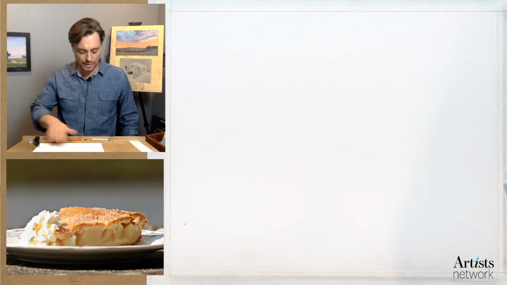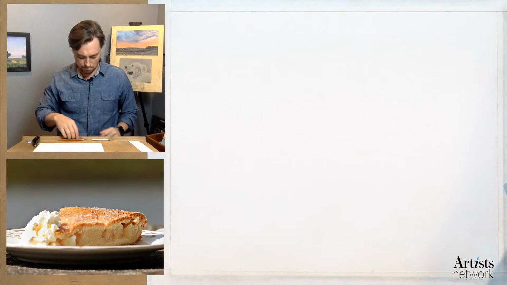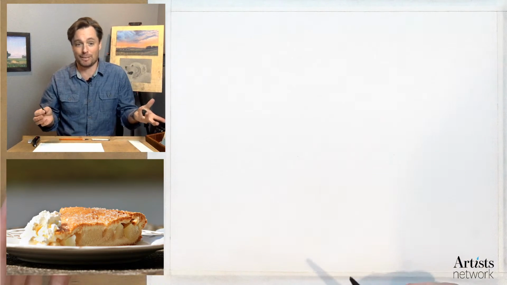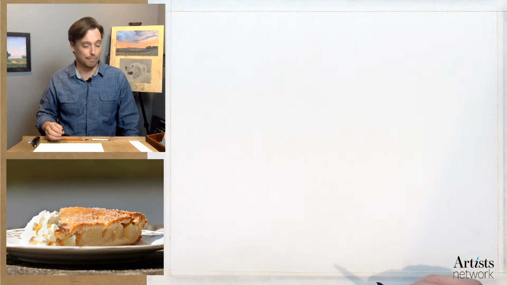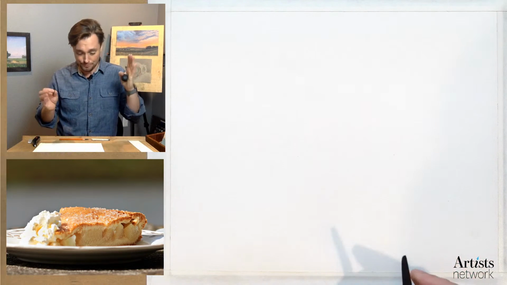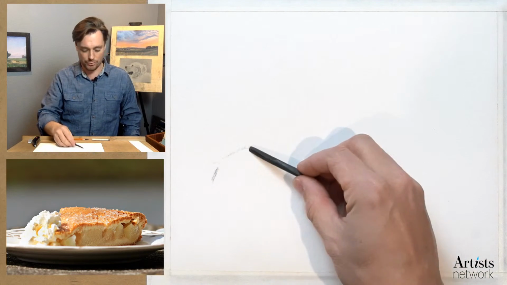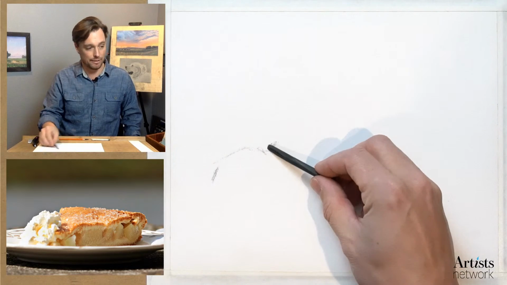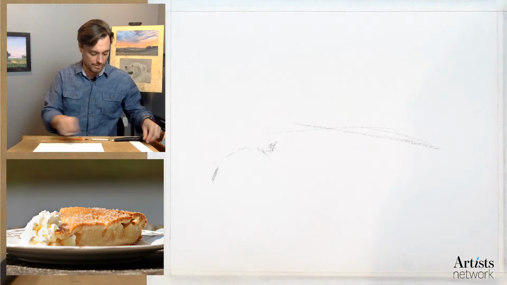So let's get started. This is an 8x10 sheet of paper that I have here. One of the things that I rushed through in the preparatory one was really laying out the drawing. This is a relatively simple subject. It's just a piece of pie with a little dab of ice cream there. There are not a lot of subjects there, but I didn't really take the time to plot out its position on the page, and so I want to take a little bit more time to do that. I'm just going to start with a quick gesture. This is kind of in the way right now.